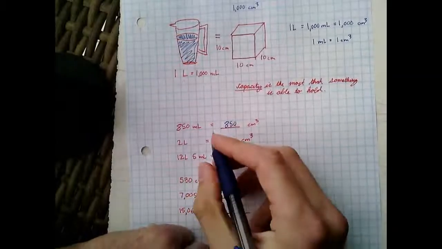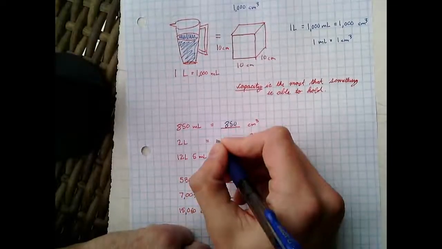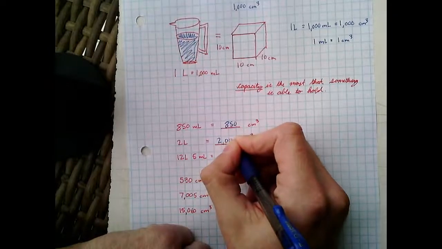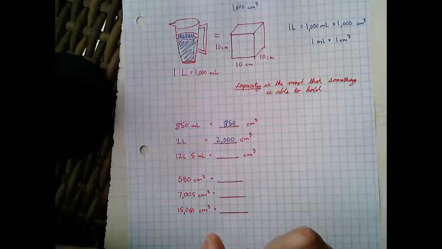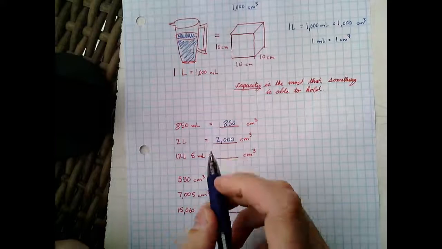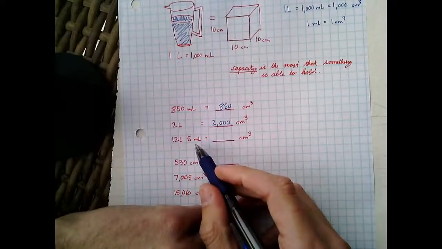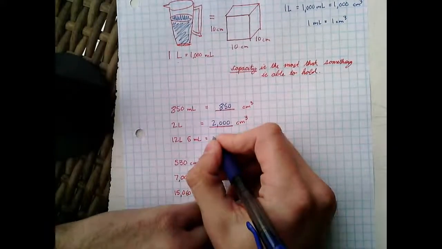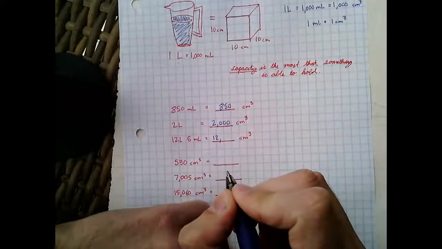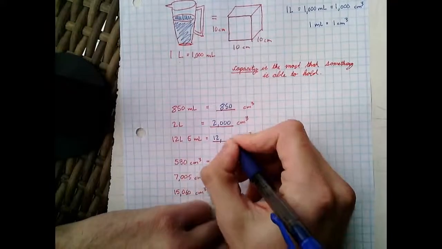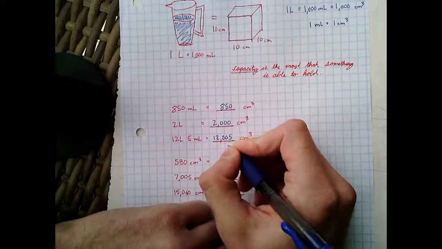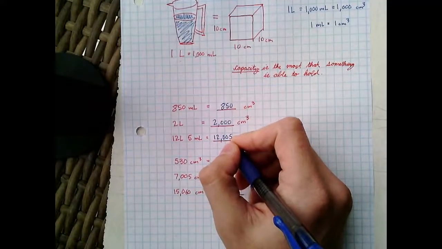Well, each of those liters is worth 1,000 centimeters cubed, so that would be 2,000 centimeters cubed. And then 12 liters and 5 milliliters, the 12 liters would be 12,000 centimeters cubed, and just those 5 little milliliters would be 5 at the end, so 12,005.